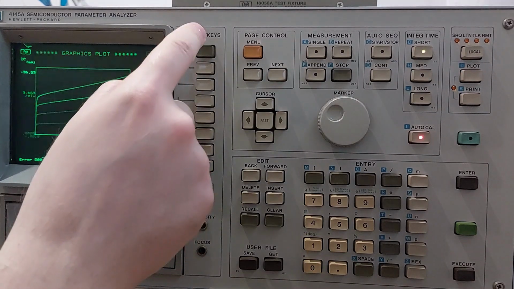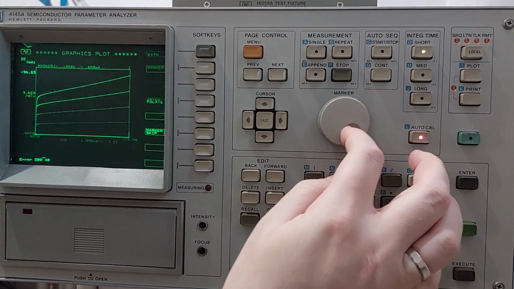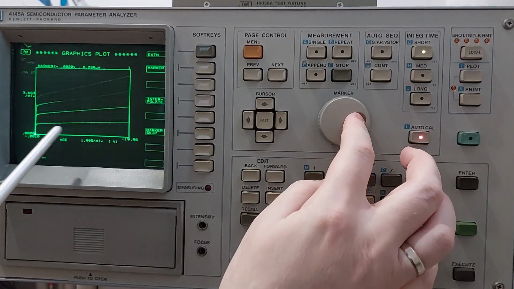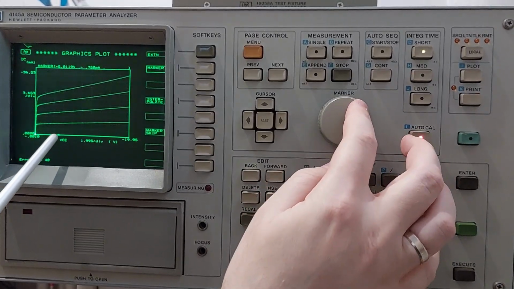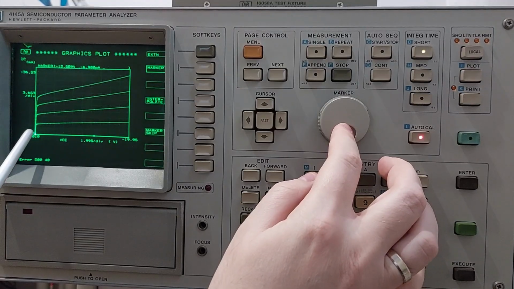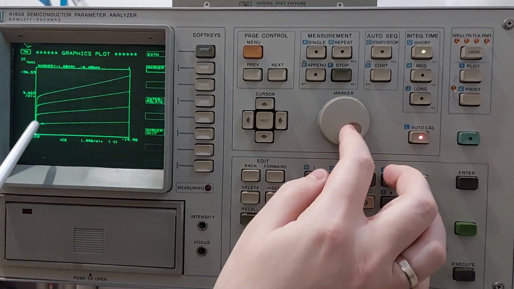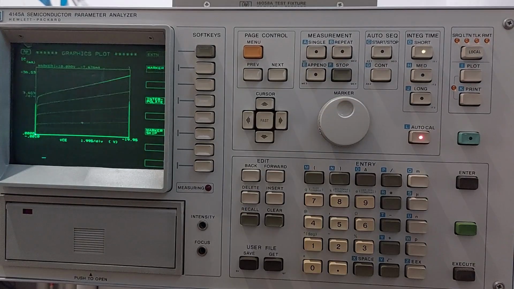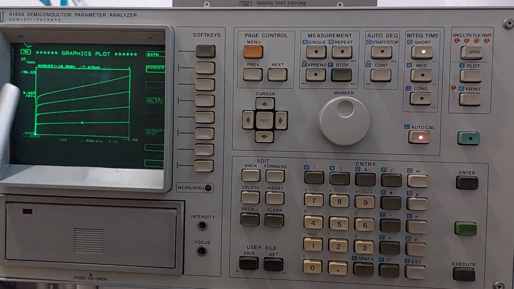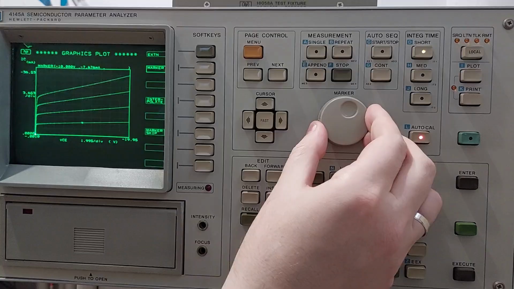So then we can call extended menu, press mark, and then just scroll like this. So this is our 0. You can see this dot is moving. This is our 0 base current. The next one is, so this is minus 20 microampere base current. So let's move it here somewhere.